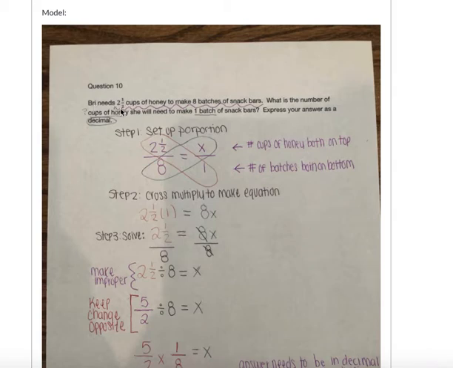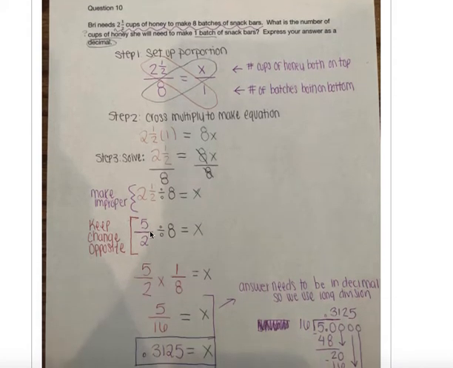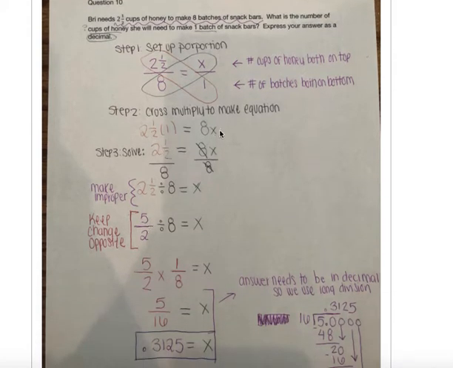If she needed 2 1/2 cups to make 8 batches of snack bars, what is the number of cups of honey she will need to make 1 batch of snack bars? Express your answer as a decimal. So we set it up because we need 2 1/2 from the problem over 8 batches. We don't know the cups of honey for 1 batch, and then you would set up your equation as such. 2 1/2 equals 8x. Divide both sides by 8.